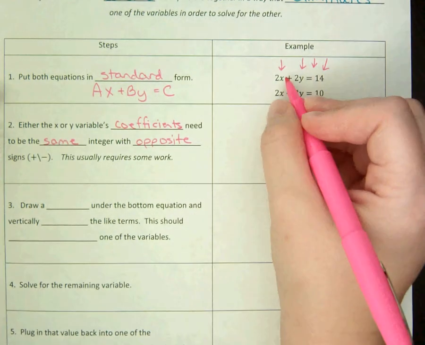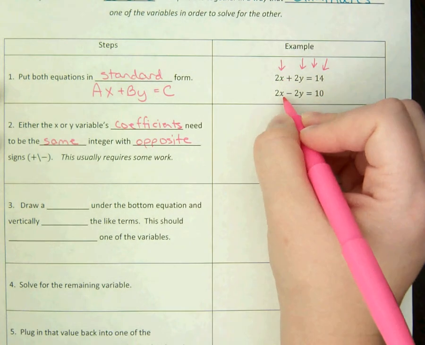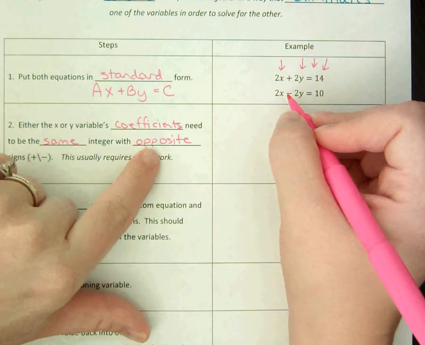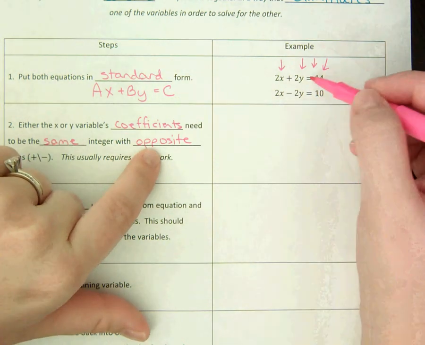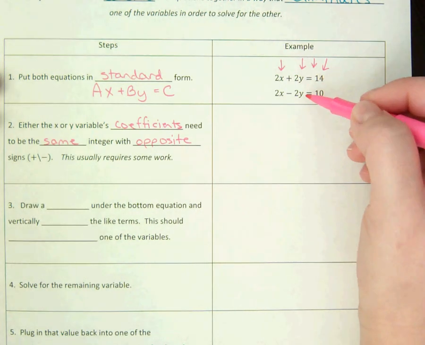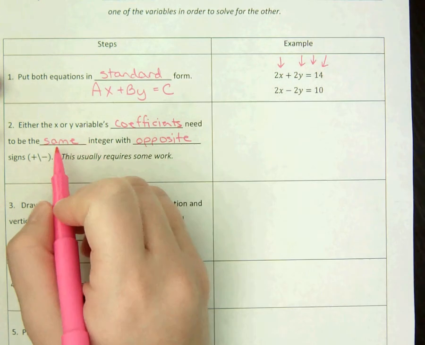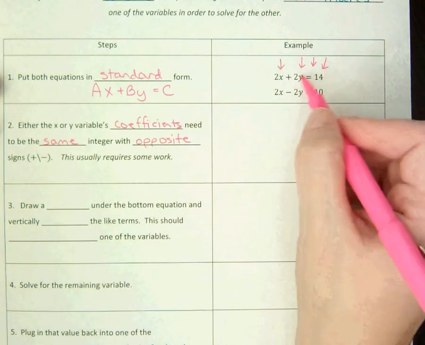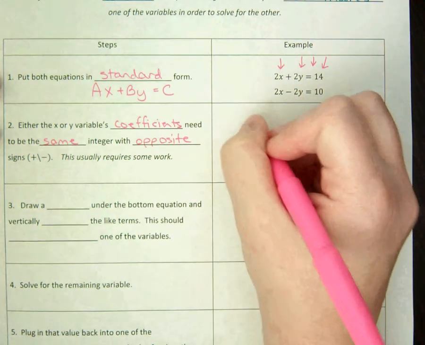So if you look at this example, we have 2x and 2x. It's the same integer, but they do not have opposite signs. If you look at the y term, we have positive 2y and negative 2y. Here we have the same integer, 2 and 2, with opposite signs. One is positive, one is negative.